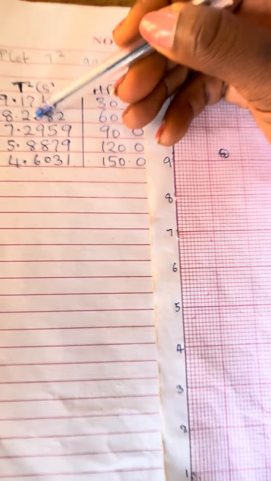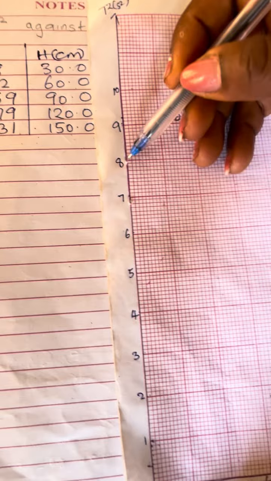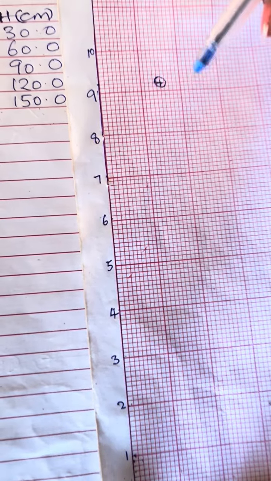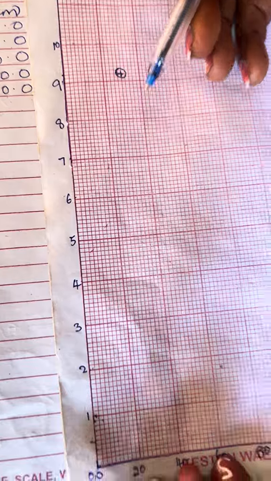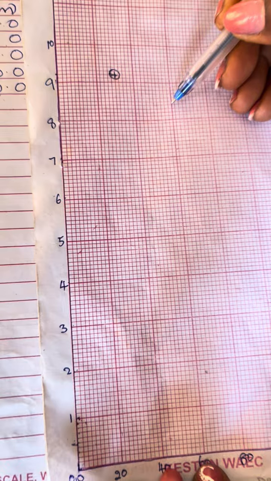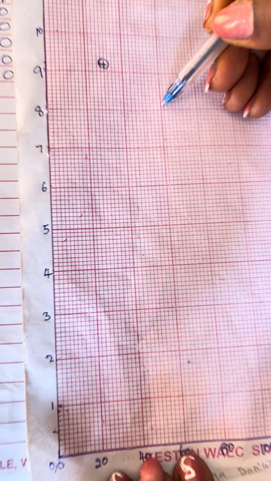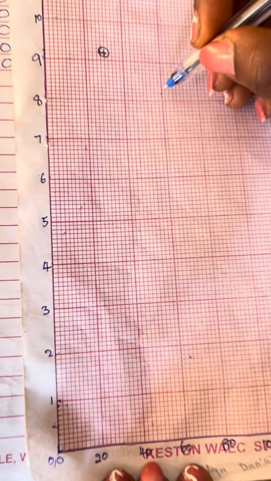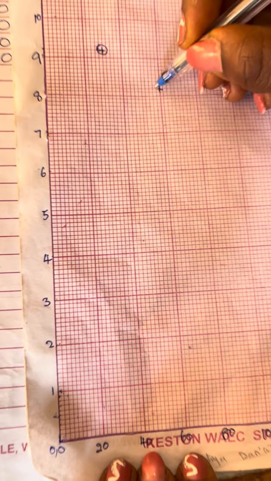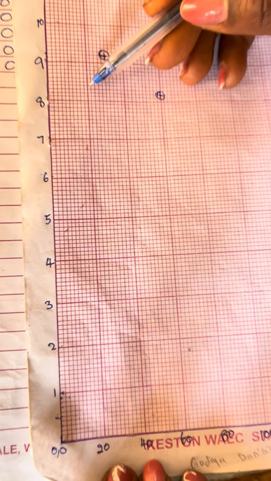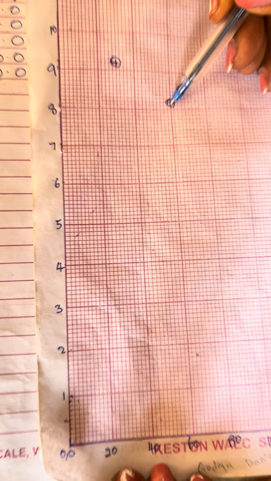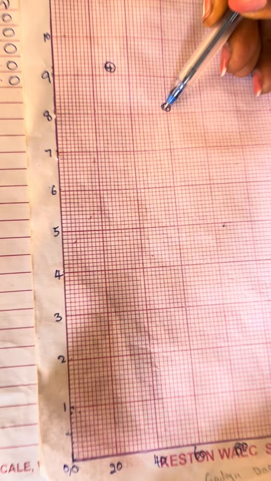So what is the next one? 8.2. Okay, let's find 8.2. 8.2 is going to be somewhere here, against what? 60. So let's go and find 60. So this is 60. So 8.2 is going to be 0.1, 0.2, and this is where 60 is, right? So we have this. It is okay for you to confirm from here, right? We have 20, we have 40, and then we have 60. You mustn't come down here to confirm.